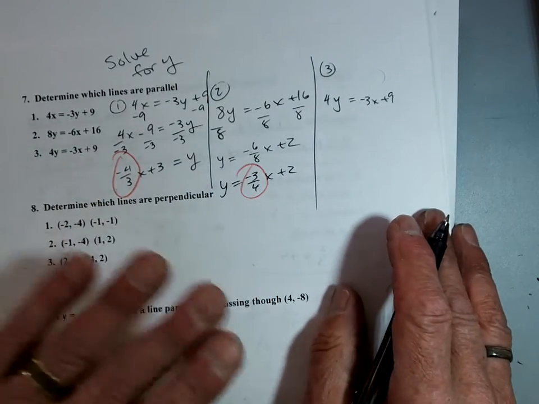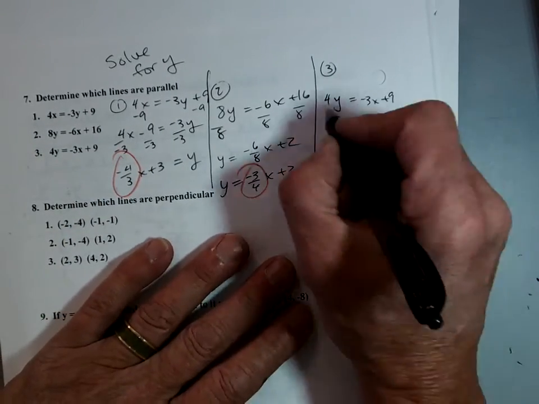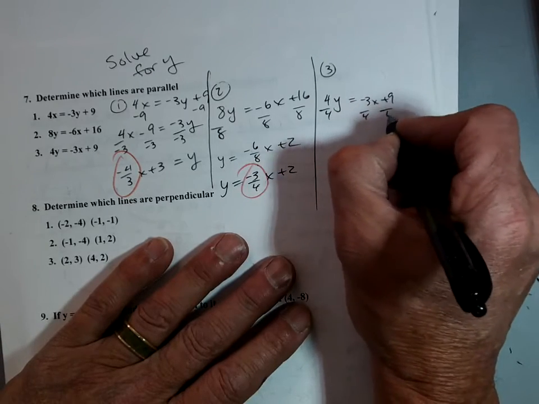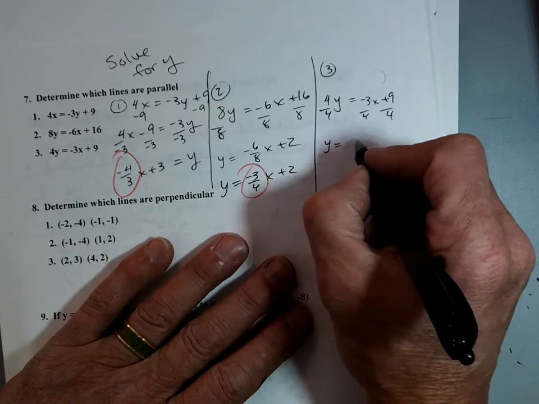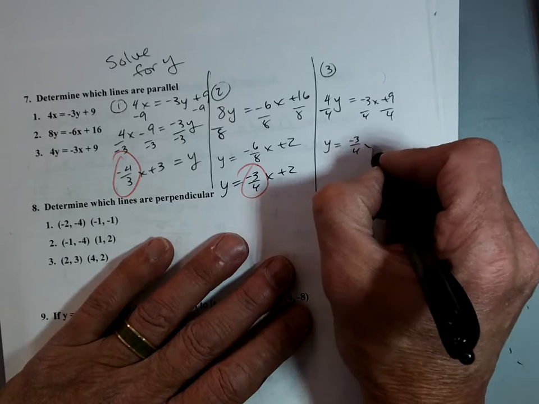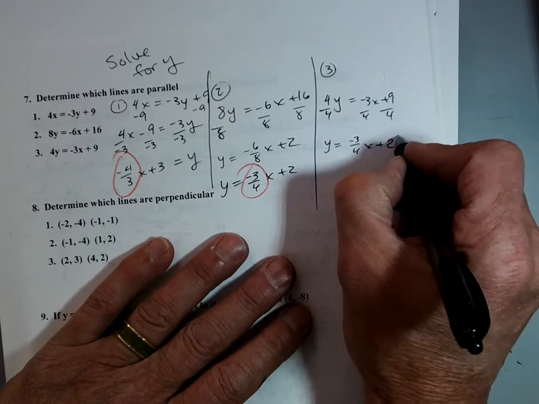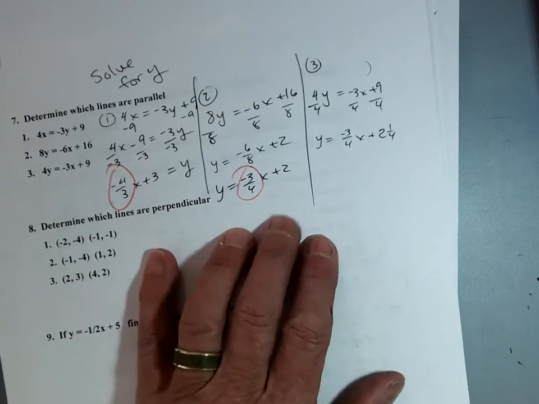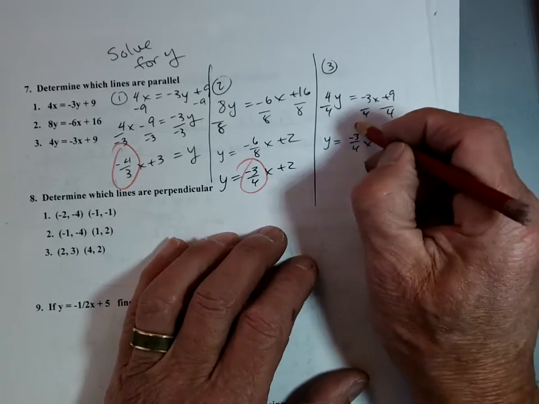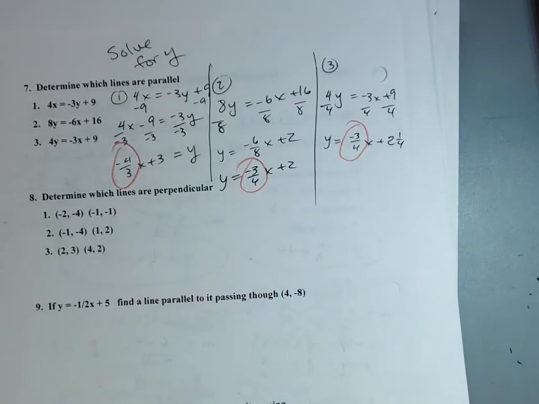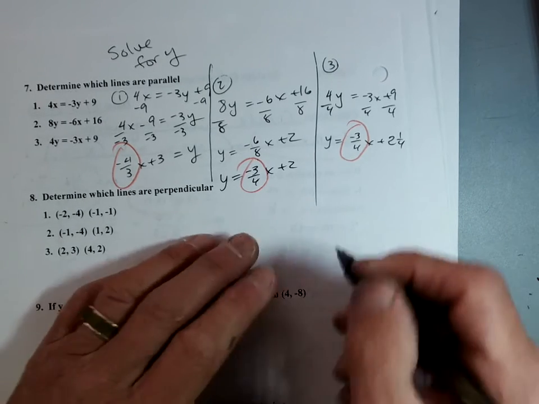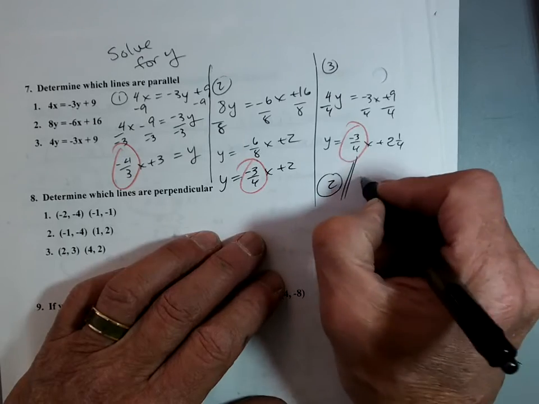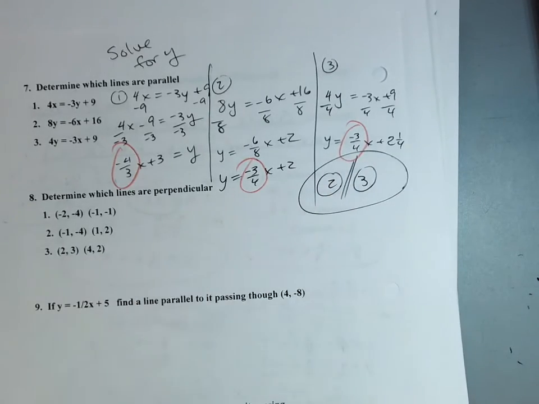And finally, line 3, I've got 4y equals negative 3x plus 9. And I need to solve for y. So I'm going to divide by 4, divide by 4, divide by 4. I get y equals negative 3/4 x plus 2 1/4. But I don't really care about the 2 1/4. I only care about this. Okay, now, which lines are parallel? 2 and 3, right? The same slope. So I'm going to say line 2 is parallel to line 3. Okay, you guys good with that?